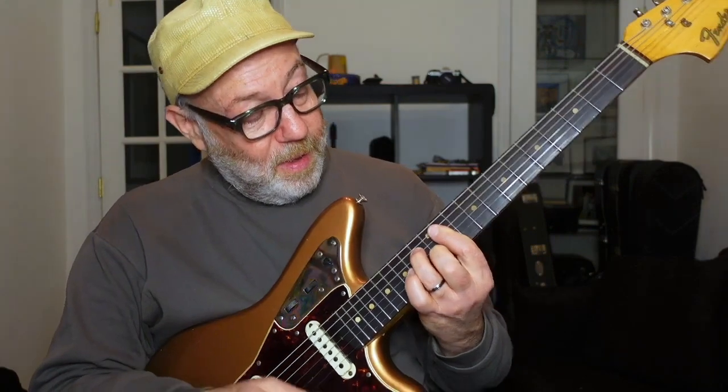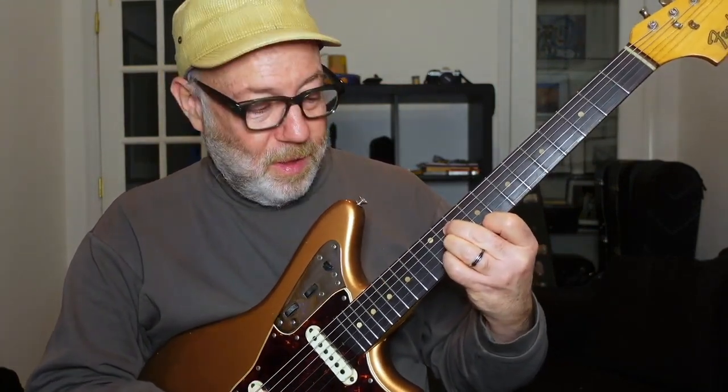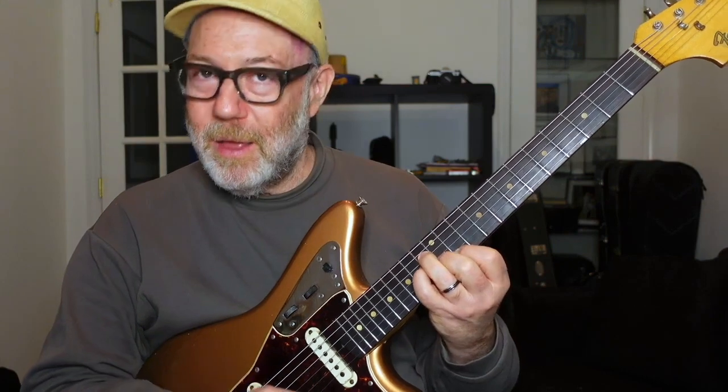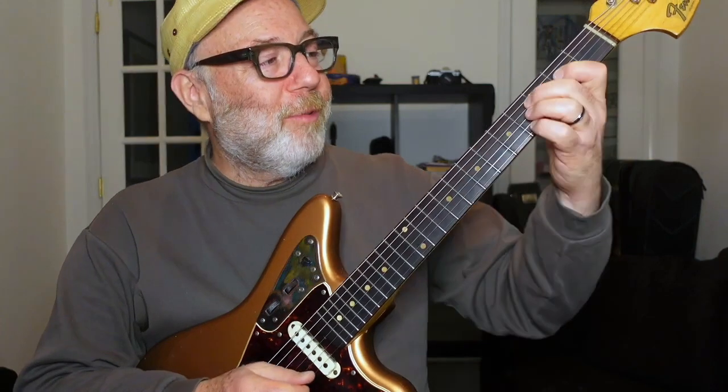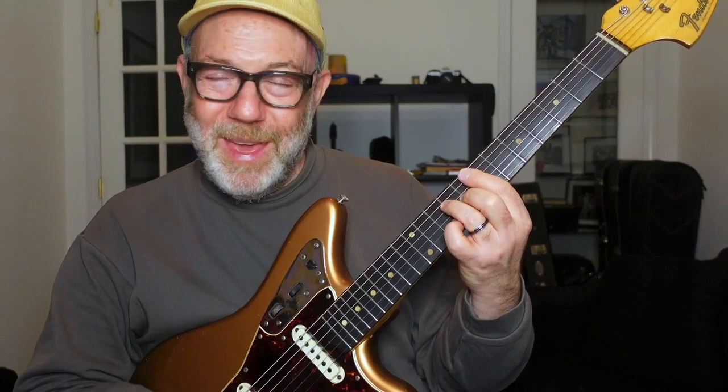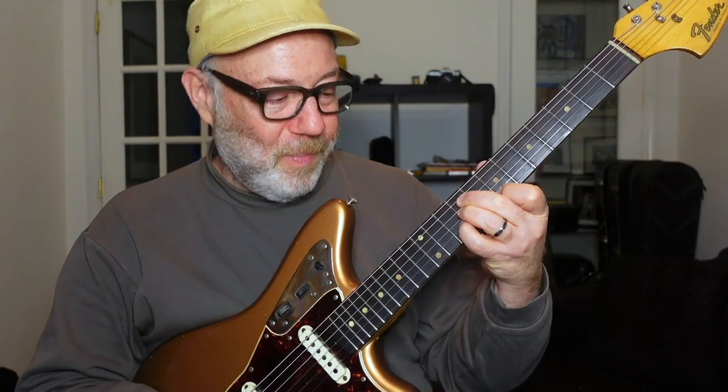B, F sharp, G sharp minor, and E. So one more time from down low. B, F sharp, G sharp minor, E. Next area, B, F sharp, G sharp minor, E. And then this higher area, B, F sharp, G sharp minor, E.